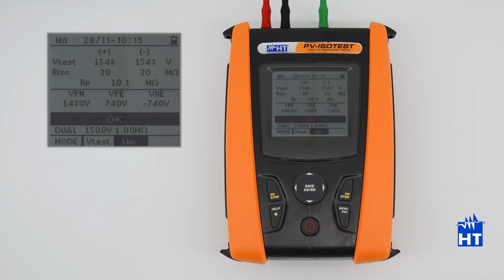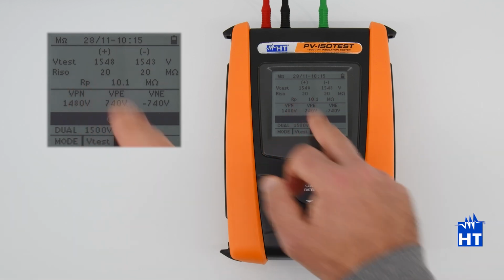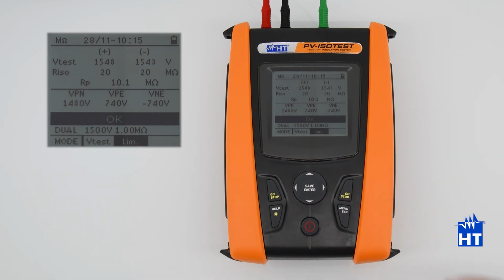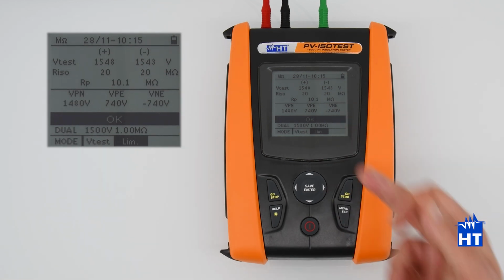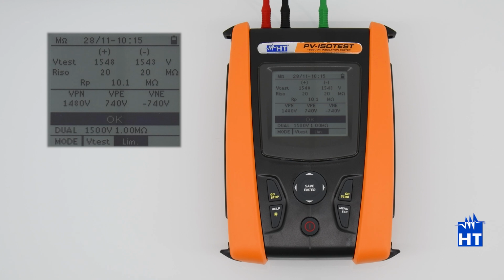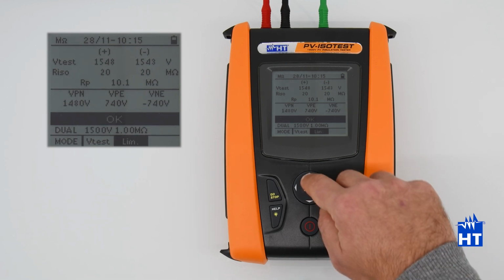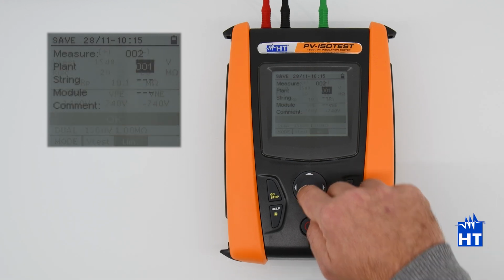Okay, as you can see, the result is very good because we have an insulation between each pole with respect to the earth system of 20 megohms. So the result is okay. And now we can just save the data by pressing save.